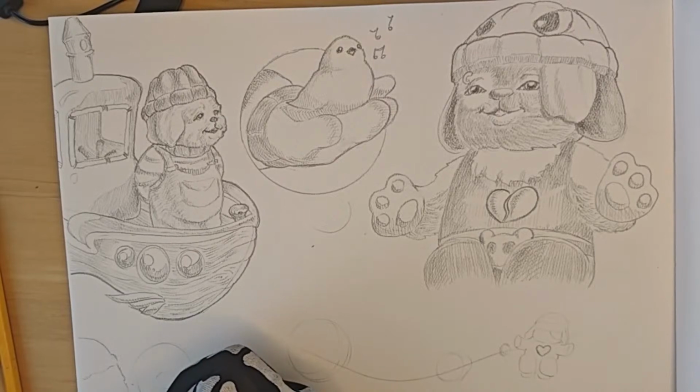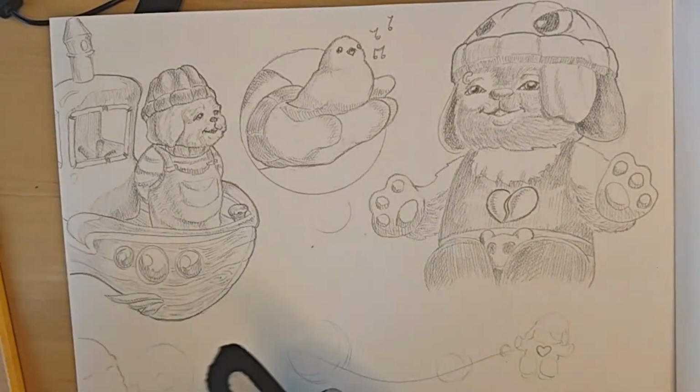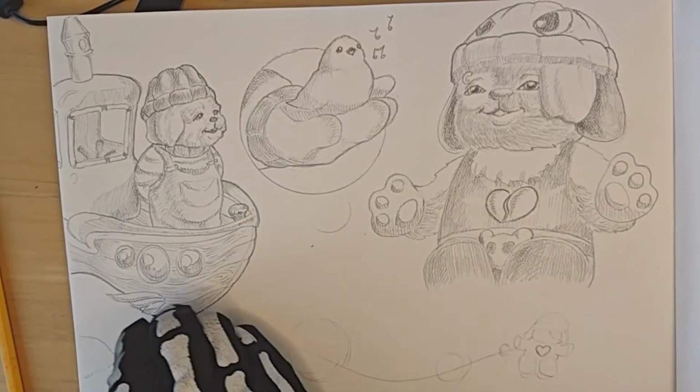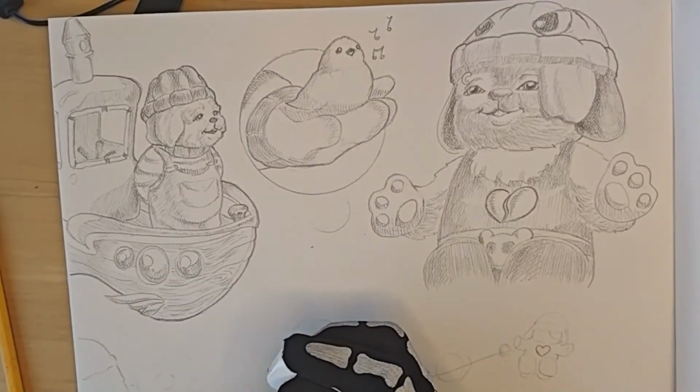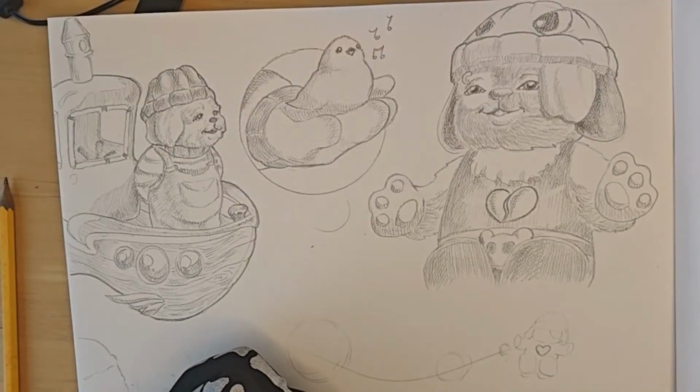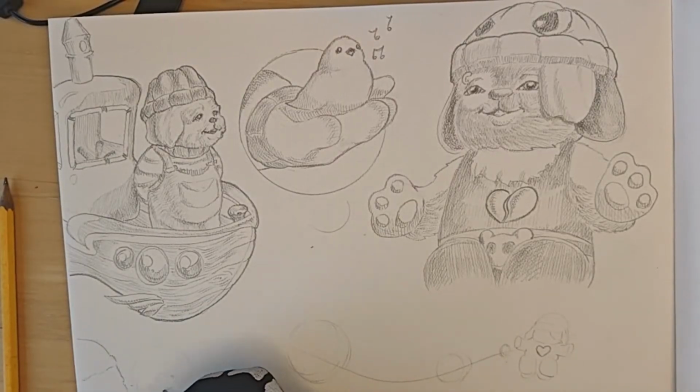I'm actually very hesitant to put too much detail into Steve here, because the star should be the bird itself. So I'm going to go very light on this, but make it very obvious that it's his hand.